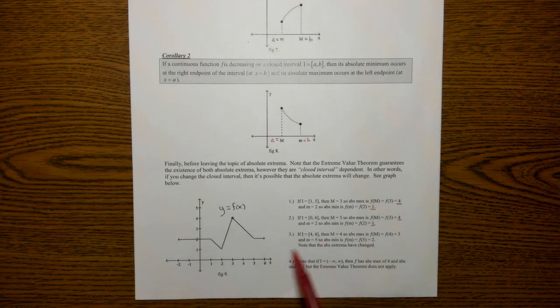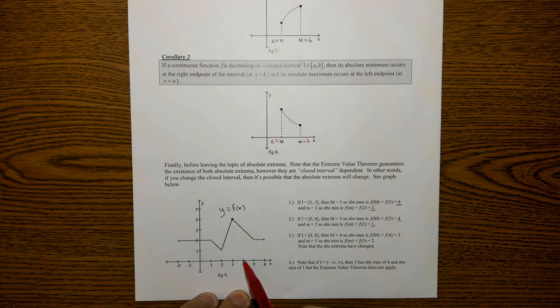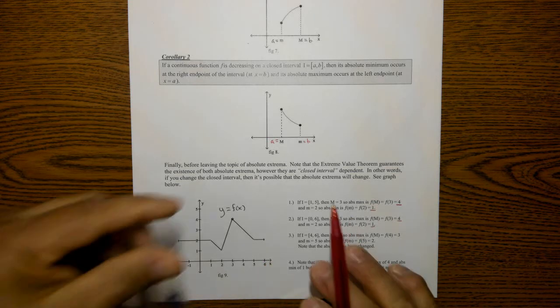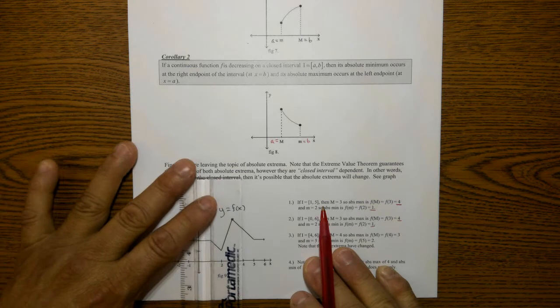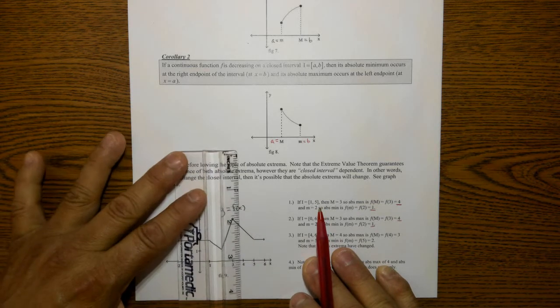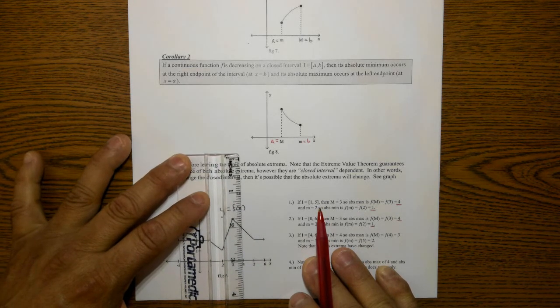However, if I make the interval smaller and go from 4 to 6, now let's see here. Let me use my ruler and put it right here at 4.